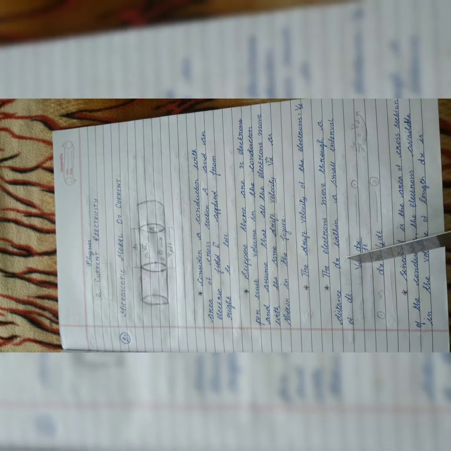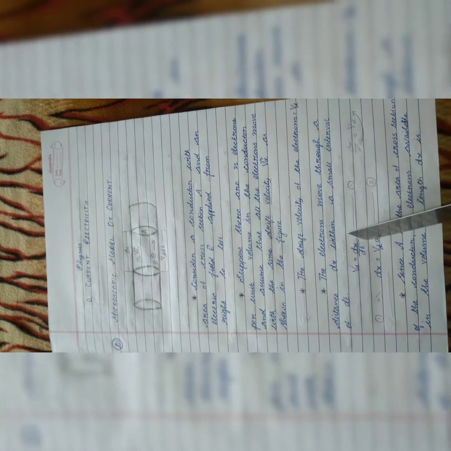So now we know that vd, that is drift velocity, is equal to dx by dt. From this we have to take dx alone to one side. To bring dx to the left-hand side, we can write it in reverse. So dx by dt is equal to vd. You can write this in rough work. Then we have to find dx from this derivation.